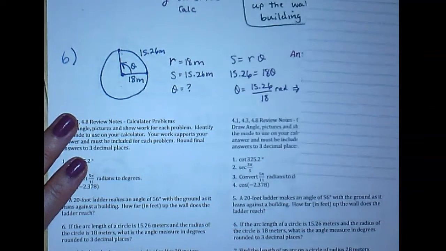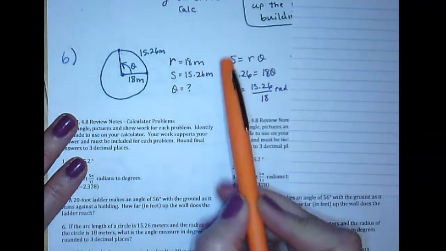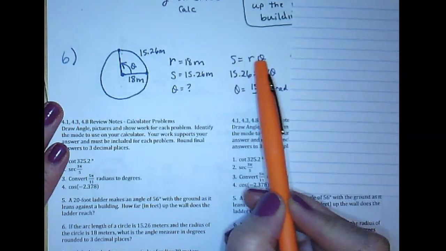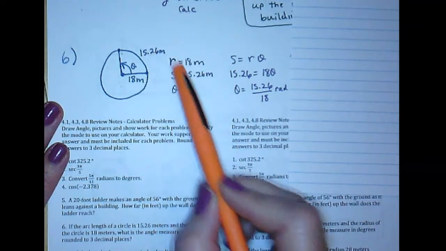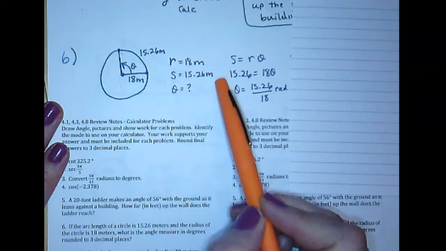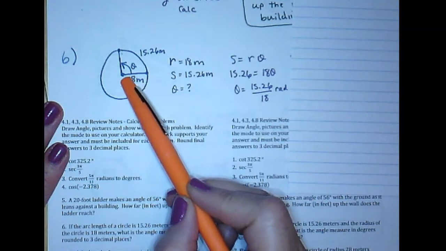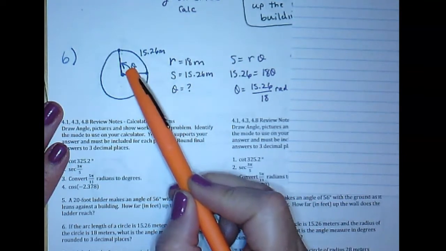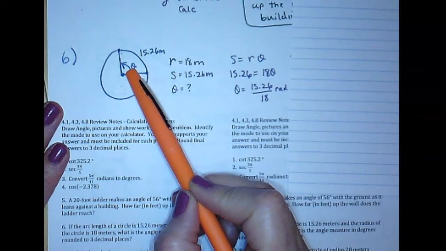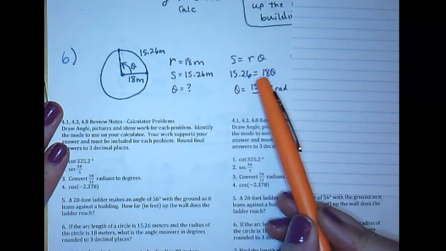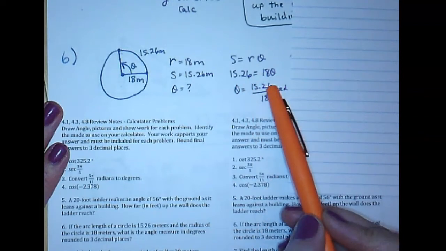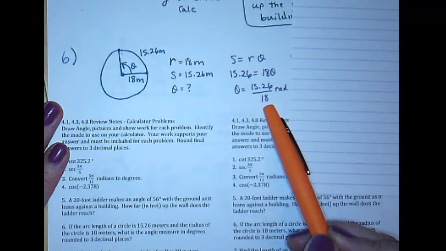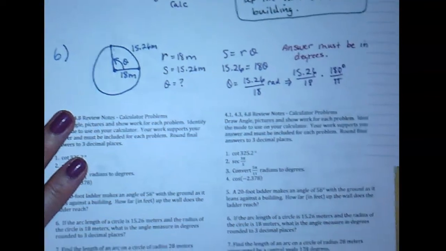So when we work on that, then we're going to have our formulas. The arc length equals radius times theta. So the arc length, that's S, would be 15.26. Then we have the radius, which is 18, and we're trying to find theta, which would be in radians, remember. So to do that, I need to get theta by itself. So I'm going to divide by 18. So I have 15.26 divided by 18, and that is the radian measure.